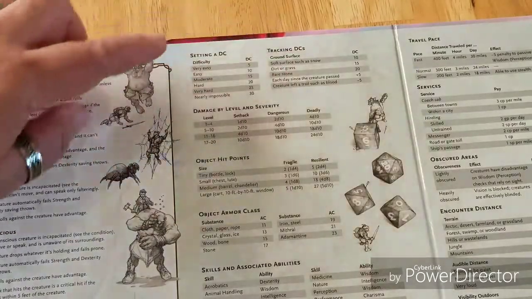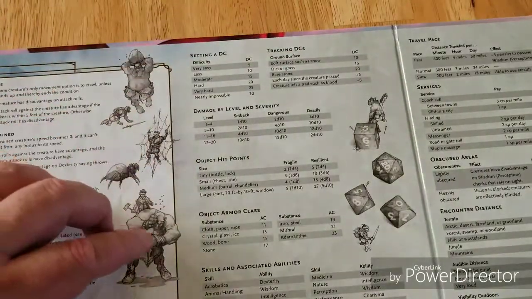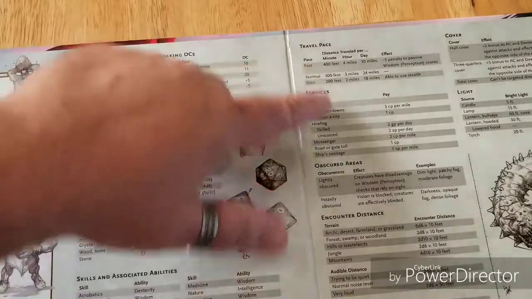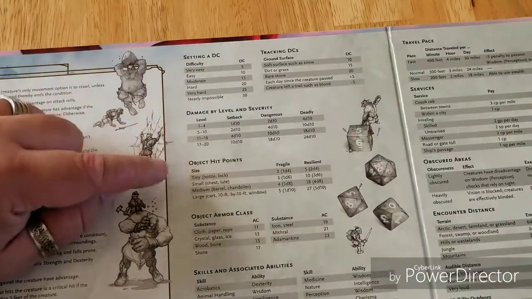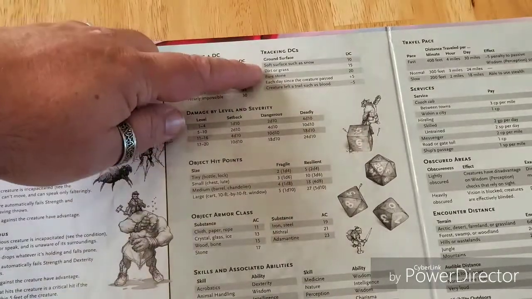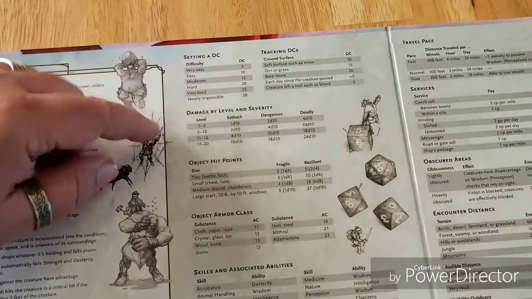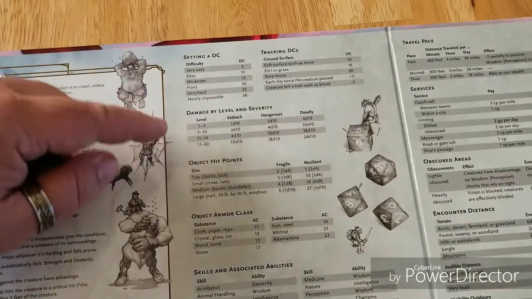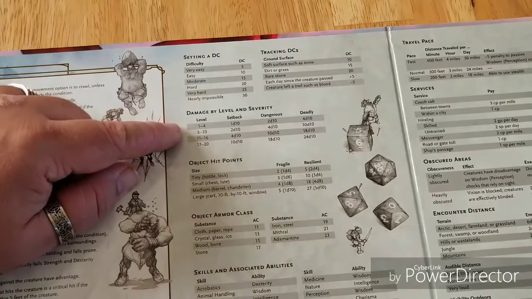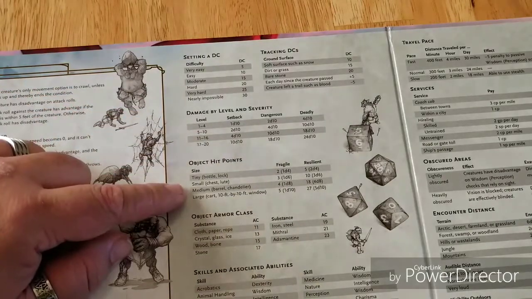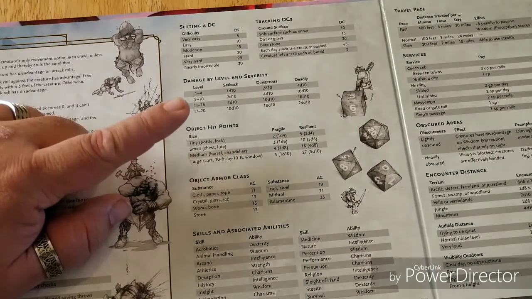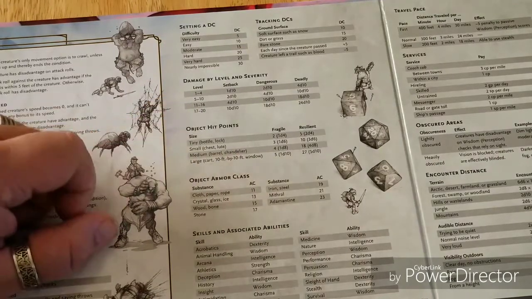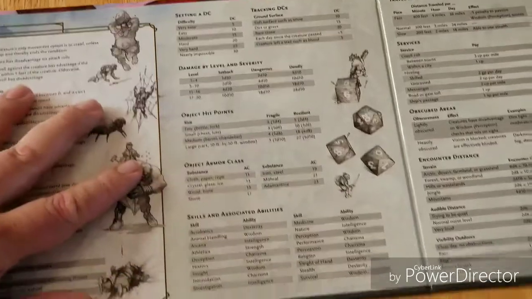Again, some tracking DCs. They got rid of a few other tables on here. They moved them over, I guess, to travel and stuff. But they did give you some nice, good things over here. So tracking DCs, which comes up pretty often. Damage by level and severity, which I like a lot. This is a nice chart right here. Object hit points is a cool one as well. Ever have somebody want to bash down a door? There's what we need. Object armor class again.